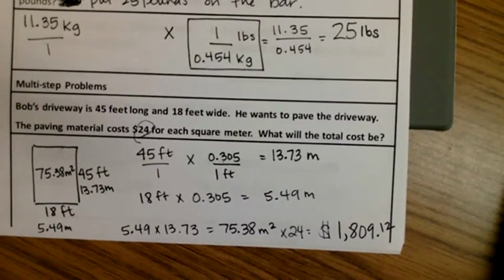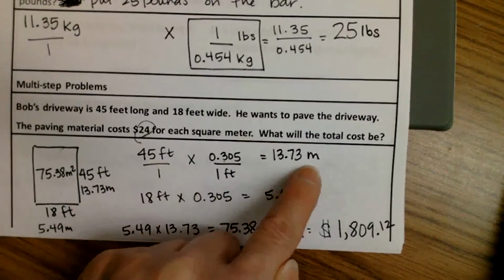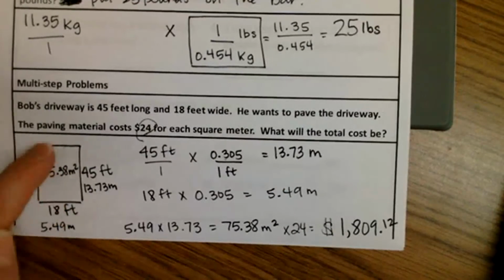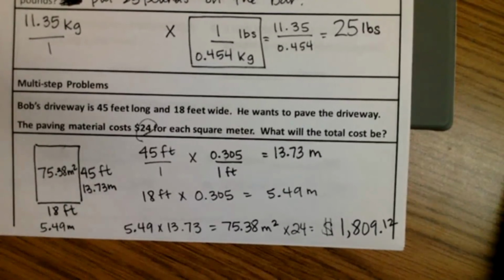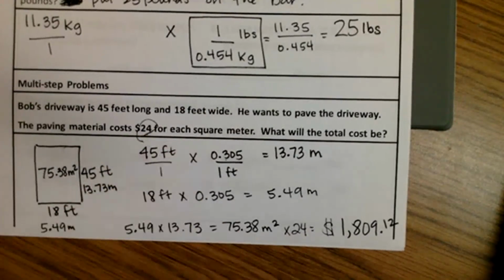All right, and that is 7.4, which is converting between systems. We basically converted the feet to meters for both measurements so that we could find the area in meters squared. Then we could find the actual cost, because the cost was $24 for each square meter. Okay, that is 7.4.